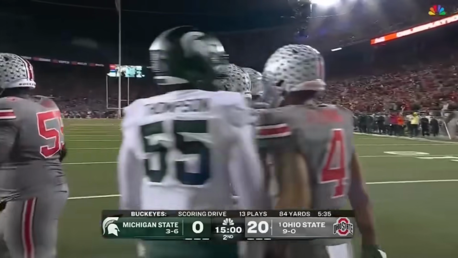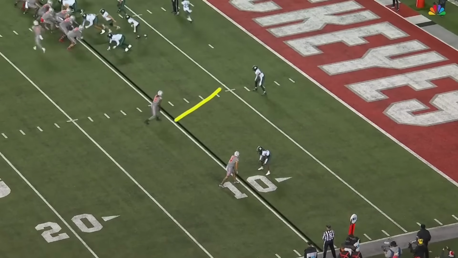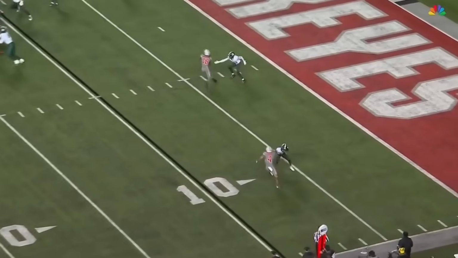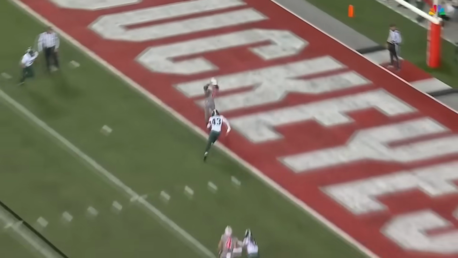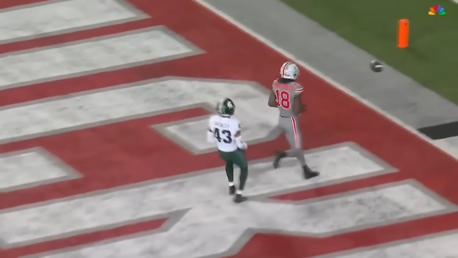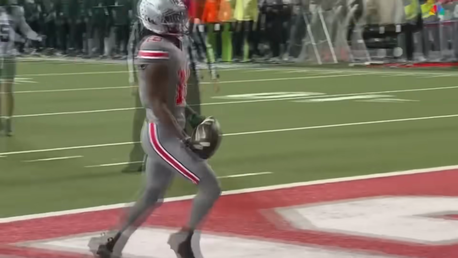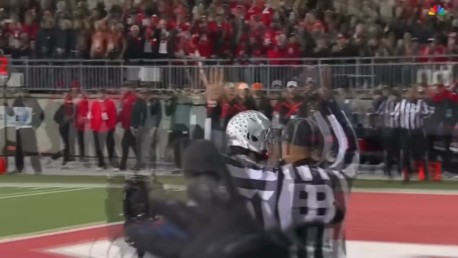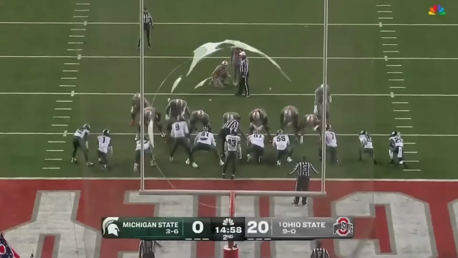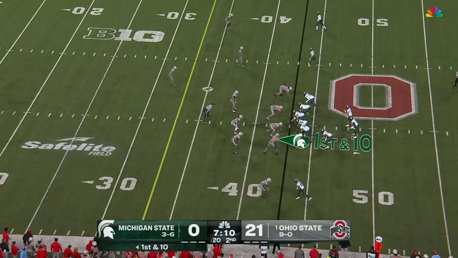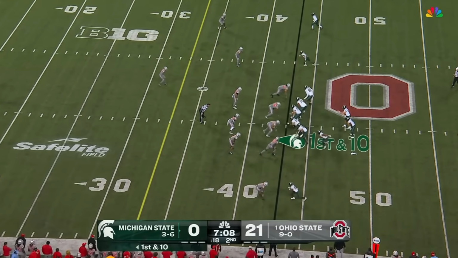3rd TD for Marvin, if I'm counting right. That's 2 receptions and 1 rushing touchdown. That matches what he had against them last year. Yes. All in about a quarter and a couple seconds. Reset the game clock to 14:58. 14:58. And a strike delivered by Kyle McCord to Marvin Harrison for the score. 21-0 Ohio State leading. Hauser in the gun.